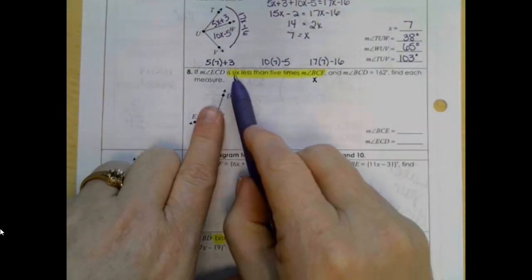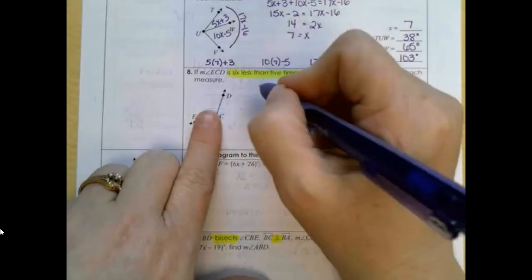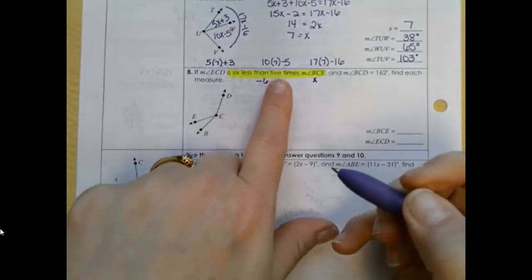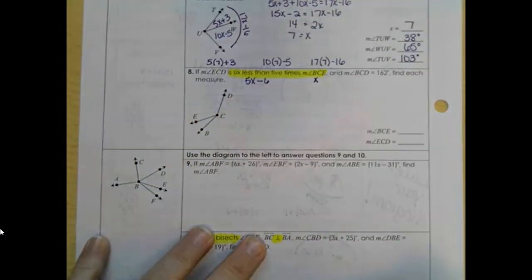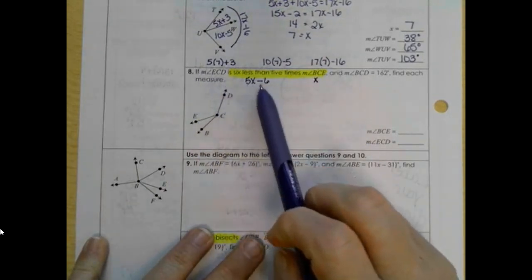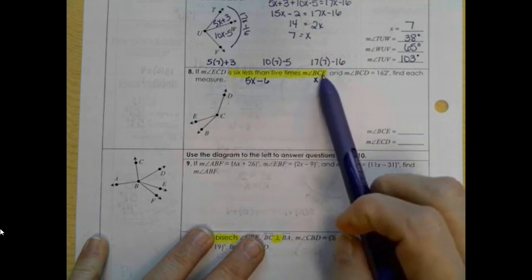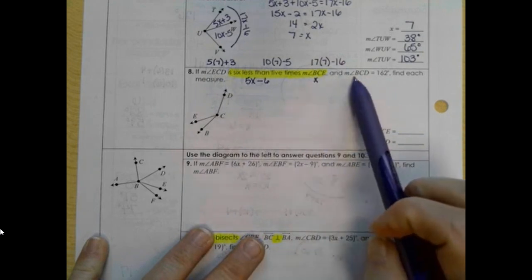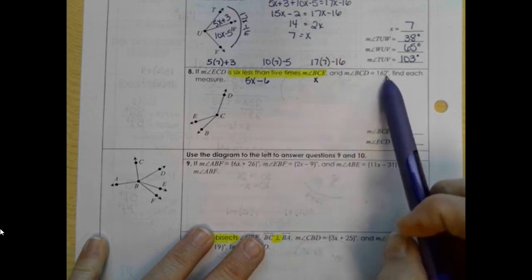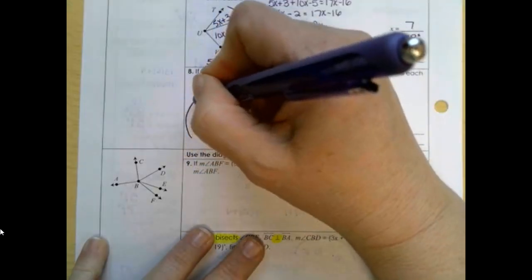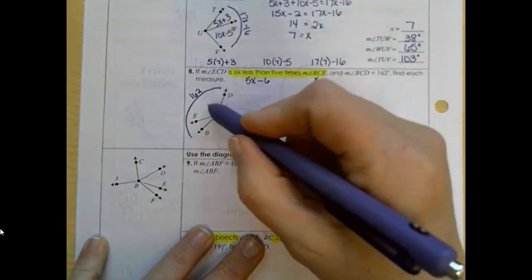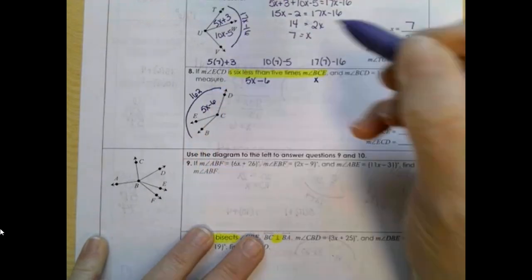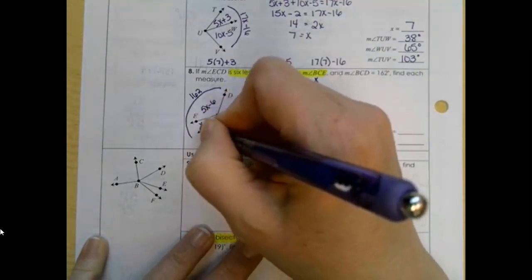And then this right here is going to be 6 less than. So if I'm 6 less than, I'm taking away 6. 5 times x. And you're going to have to get used to writing that because it's going to happen a lot on our worksheets. So angle ECD is this. Angle BCE is this. And then angle BCD, which is the whole thing, is 162. So this is 162. Angle ECD is this one. That's 5x minus 6. And then angle BCE is x.